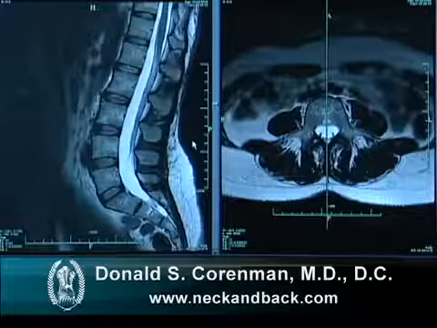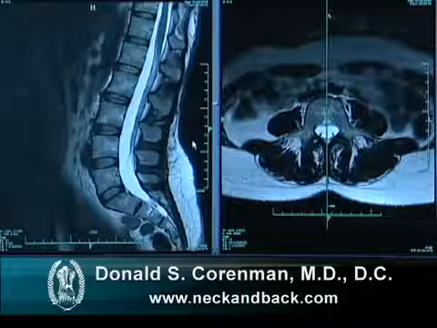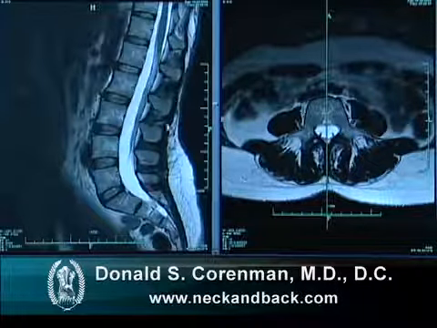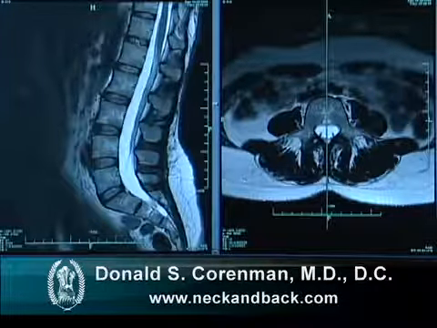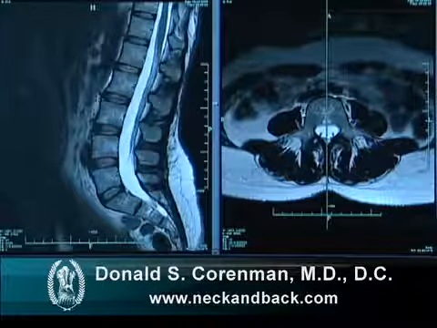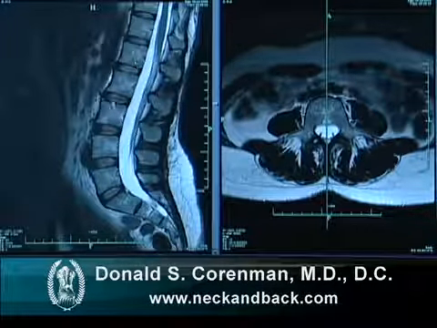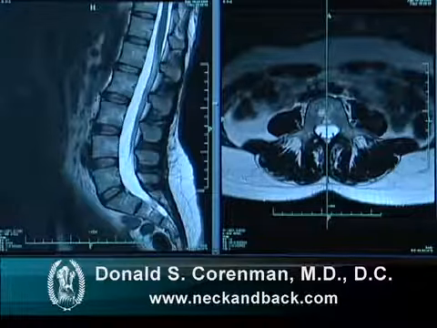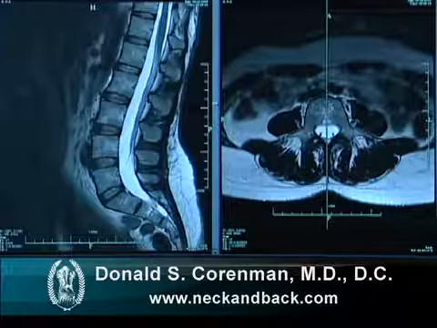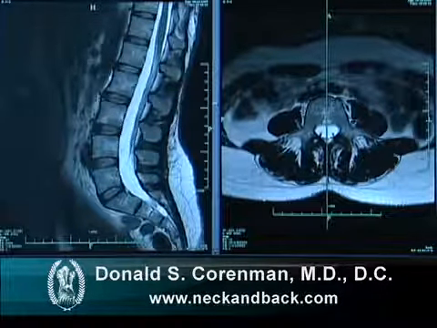Now we're going to examine a normal lumbar spine. We have two views of the spine. We have the side view here, and we have the bottom-up view here. On the side view, you can see that this side view corresponds to this line in the cut of where we are cutting the spine in half, literally.